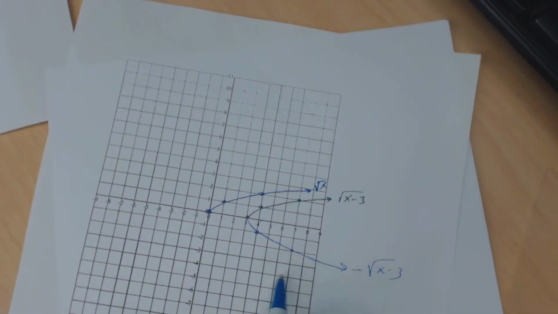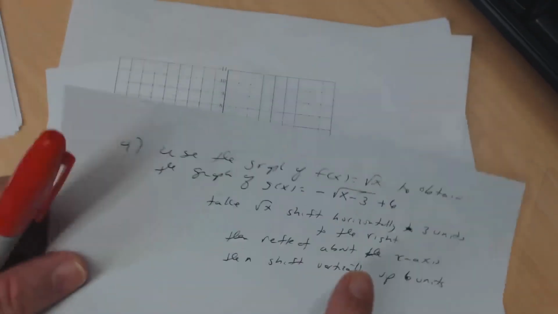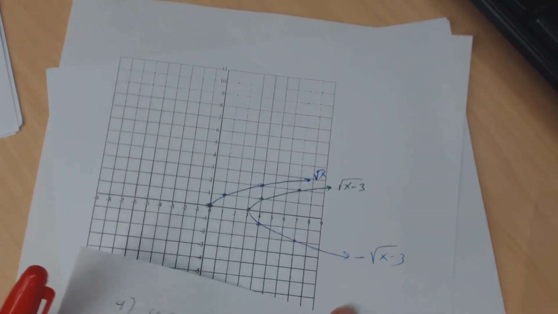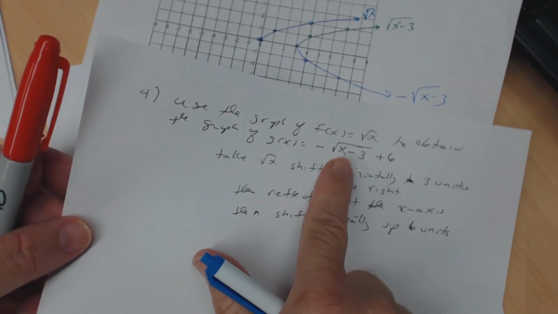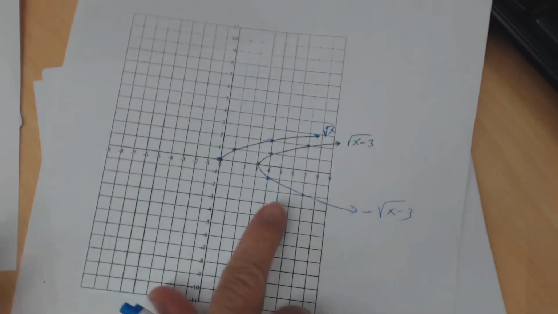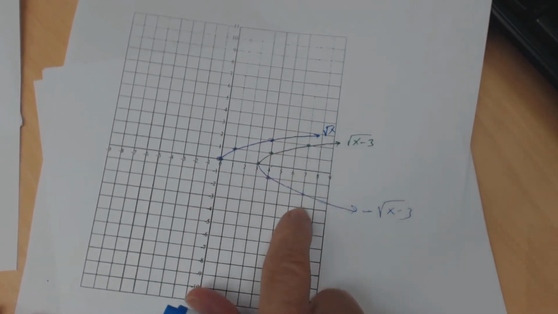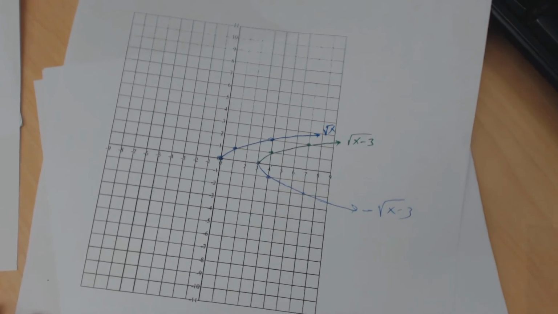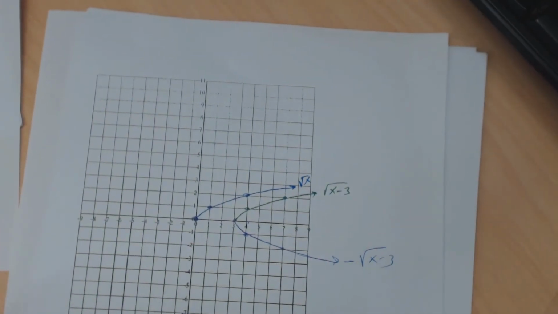So that's the graph I just did. Now I got to remember what I'm graphing, though. What I want to graph is not this. I'm getting there. You see where this looks like this? The only thing I'm missing is that plus 6. So what I'm going to do now is take the graph that's in blue ink, and shift every point up 6 units. And that's going to be the red graph. All right, so here we go.